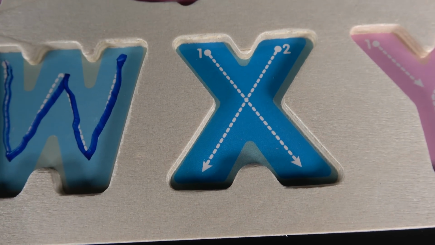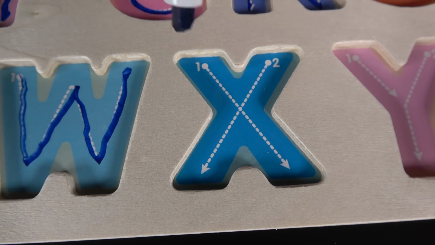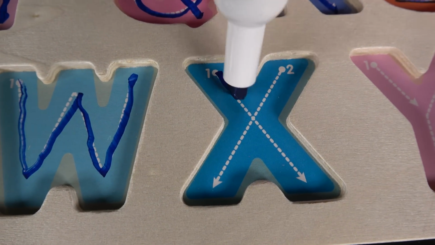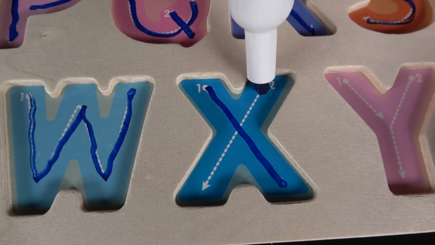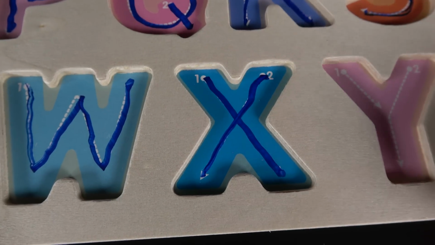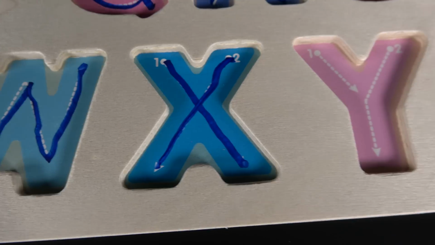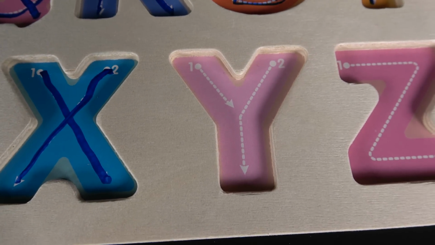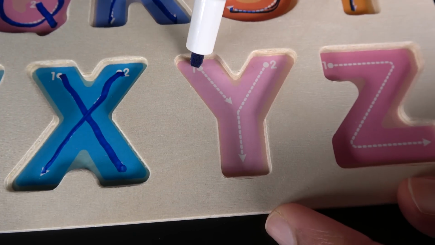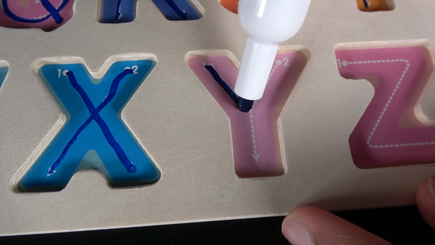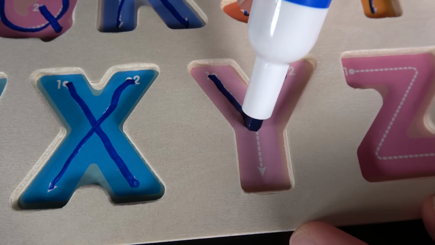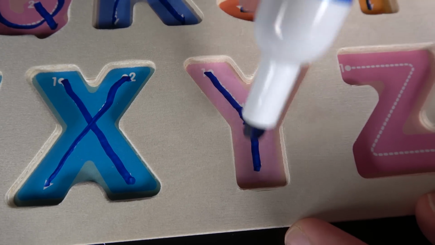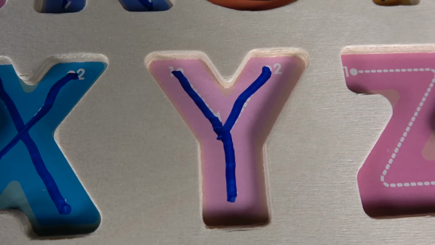Now we'll write the letter X. We'll start right here, go right here, then go from here. That's the letter X. Now time to write the letter Y. Starting right here, we'll go down. Then from here, we'll go down like this. And then we'll keep going down like that. That's the letter Y.